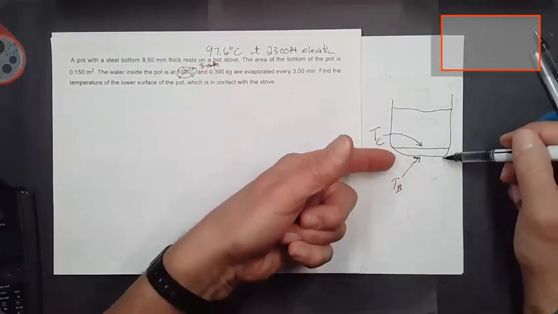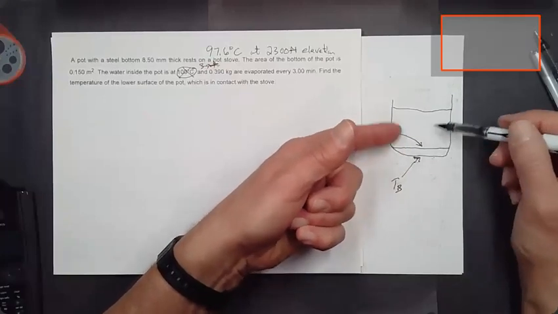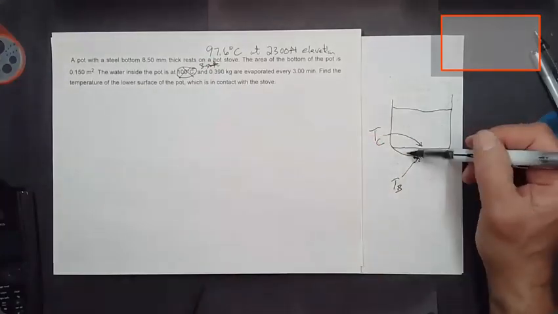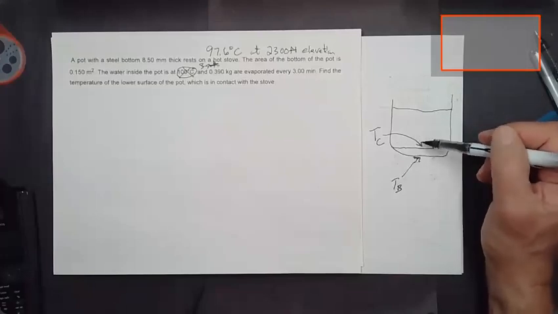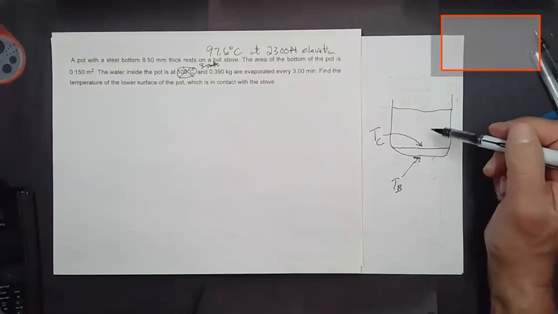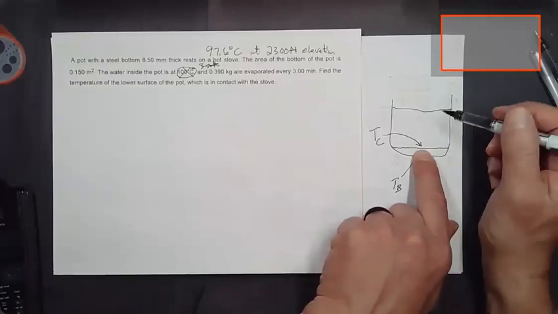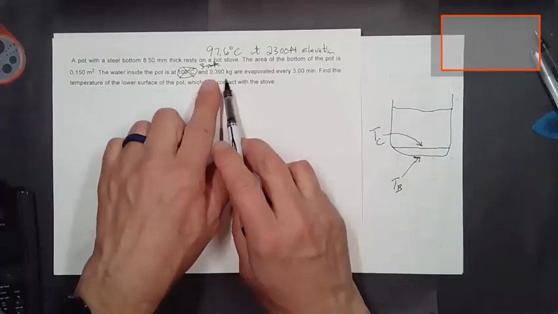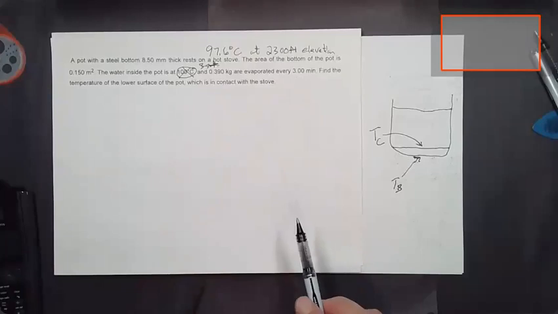And we'll have a certain amount of heat flow through the bottom of the pot and into this water, where convection currents are going to take over and keep the entire batch of water at the same temperature. But the heat flow through the bottom of this must be enough to evaporate that much water every 3.00 minutes.